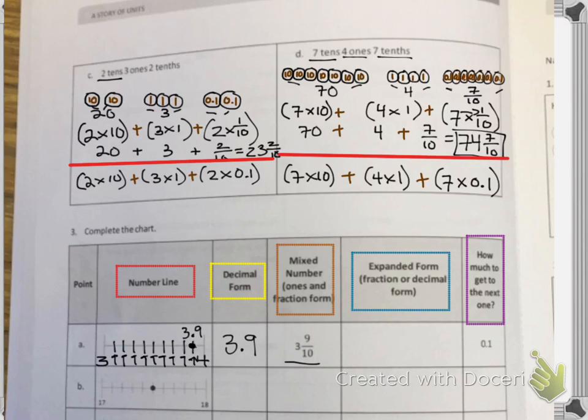Perfect. Nice. Okay. And what does this look like in expanded form? We just did expanded form. So I have 3 ones. So 3 times 1 plus, I have 9/10. So I'm going to do 9, and you can do fraction form if you feel comfortable doing that. And we have 9/10. So we have 3 whole and 9/10. How much to get to the next whole number? Well, we just need an additional 1/10. Okay. We did that first section, which was awesome.